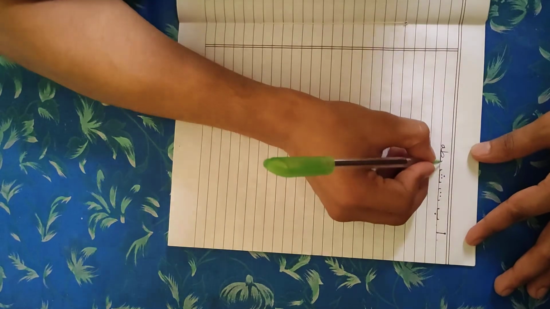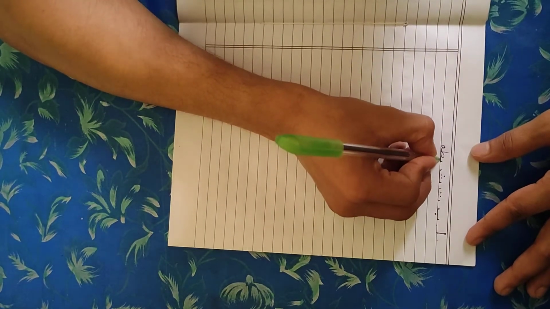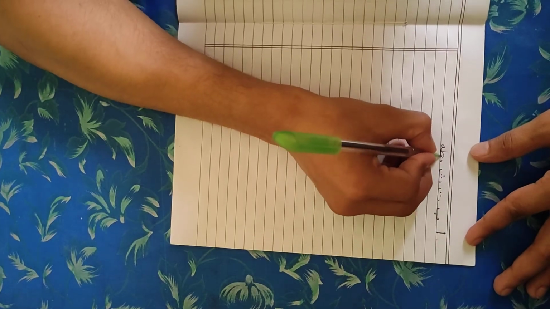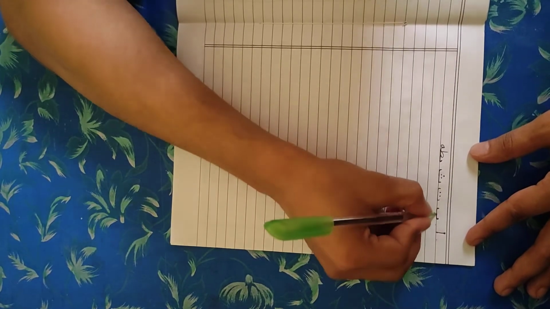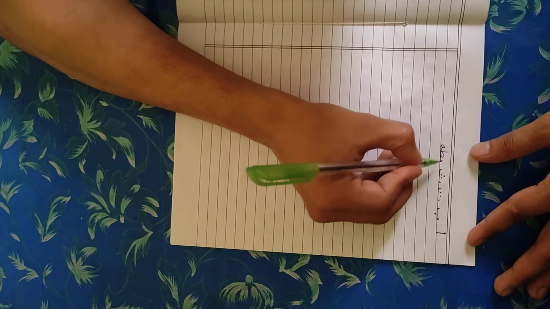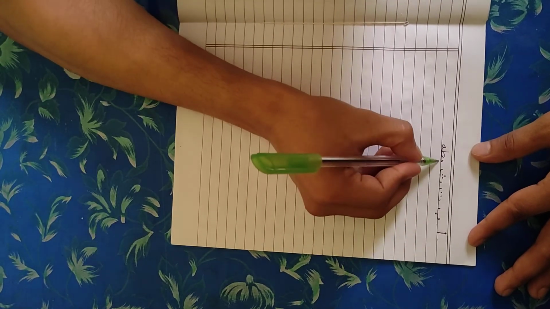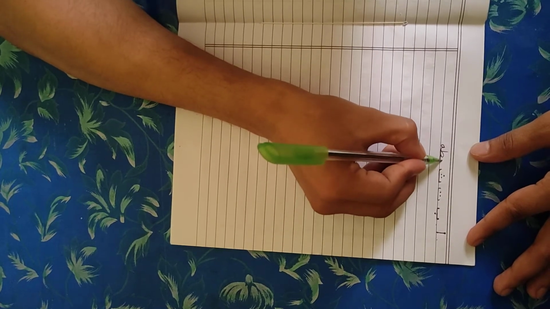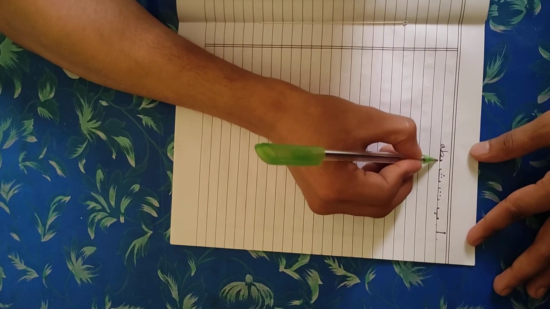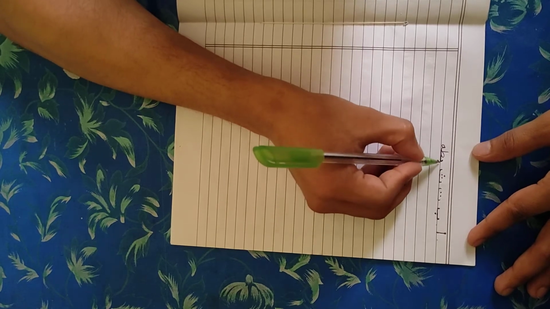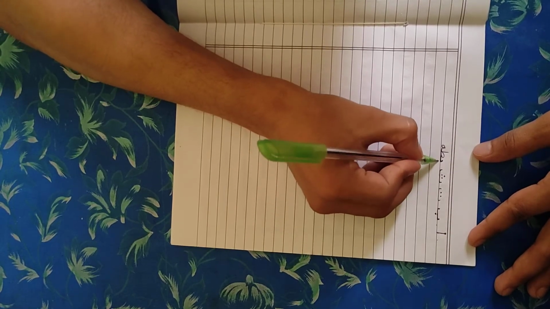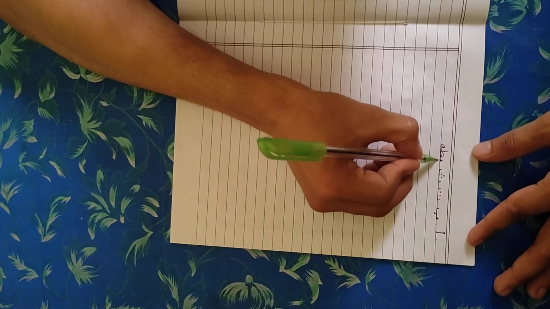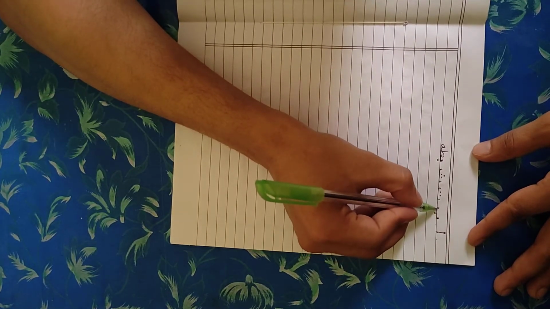I have written ba here, the first half of ba, and put the nukta of ba below the body. Okay? Here this letter represents the real ba.